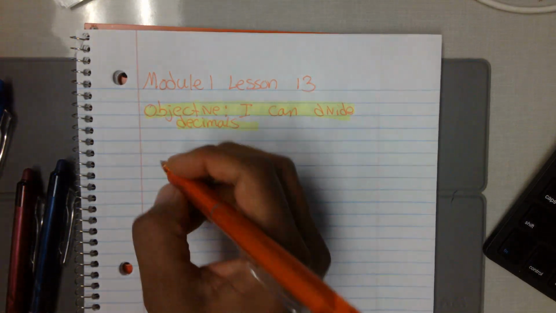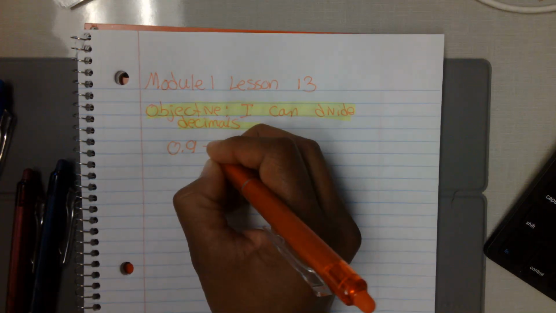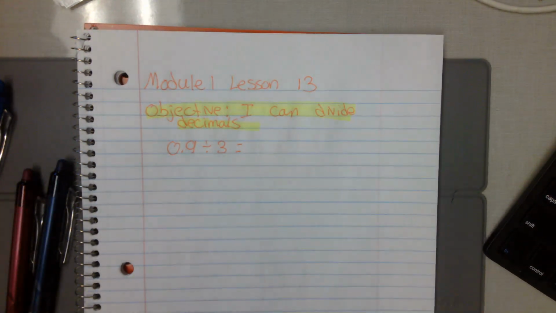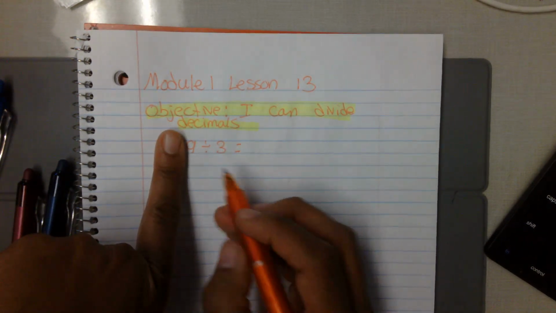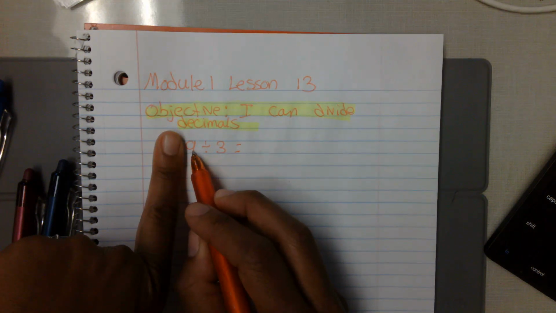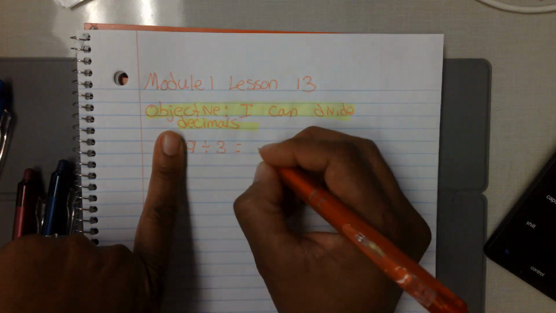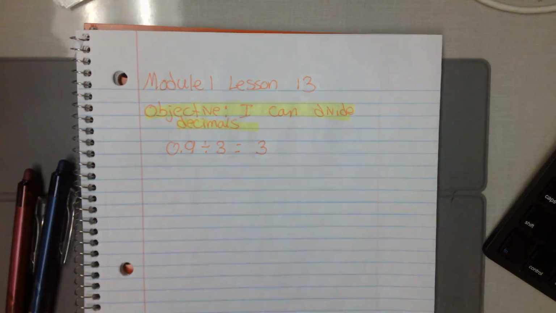Okay, so here's going to be our first problem. We're going to write 9 tenths divided by 3. I want you to think about this. We're not going to think about the decimal. We're just going to think, what is 9 divided by 3? Or I can think backwards: 3 times what gives me 9? Well, I know 3 does. So there's that 3. We're just going to use our basic facts.